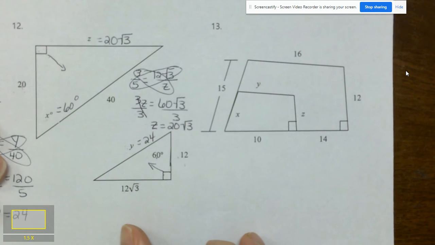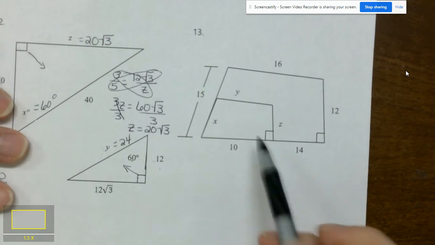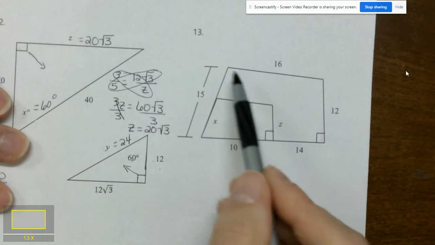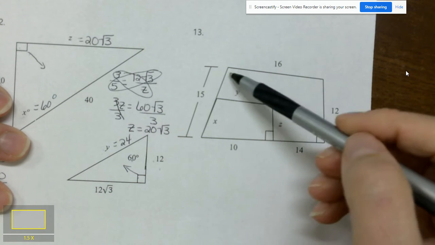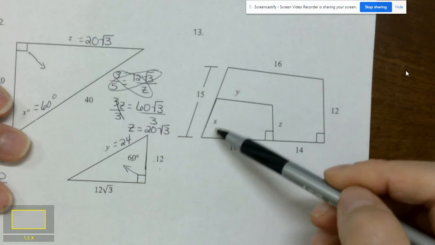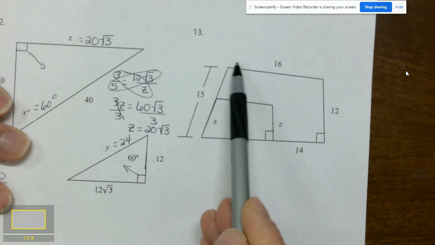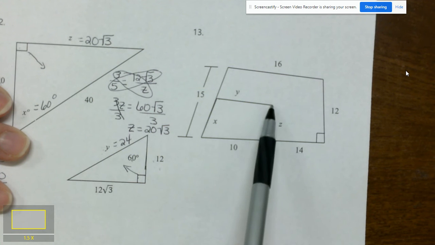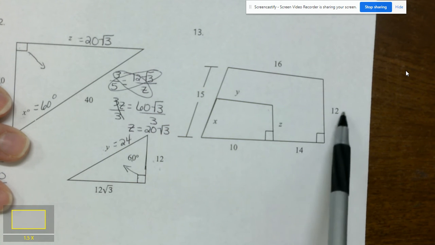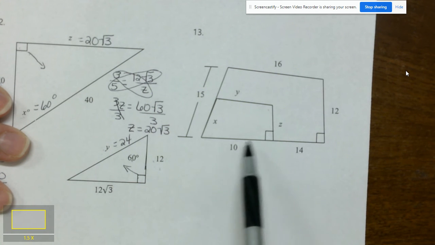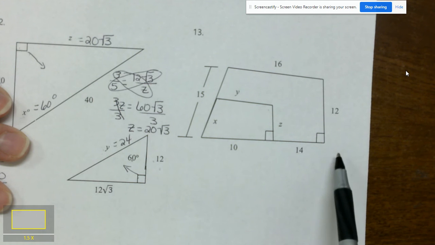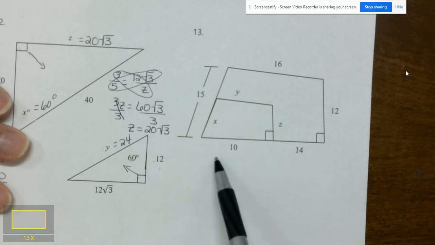Okay, last one, number 13. This time they drew our smaller figure inside of our larger one. So this side here that's 15 corresponds to x. This y corresponds to the 16. This z is with the 12, and the 10 is with, this whole thing here is 14.